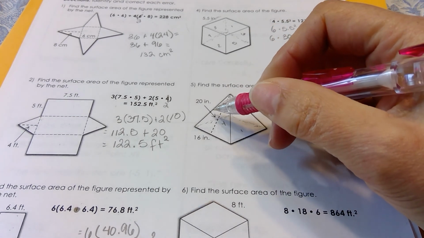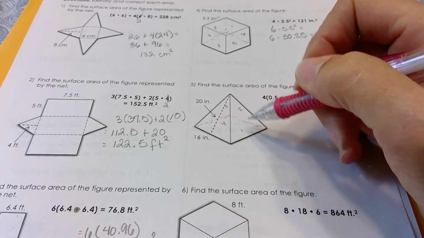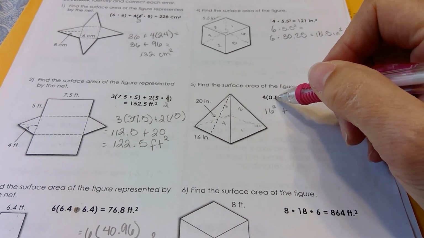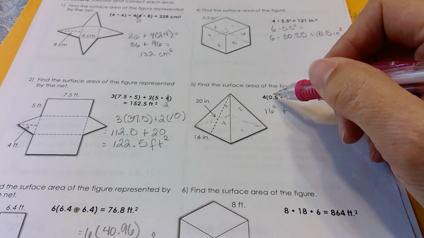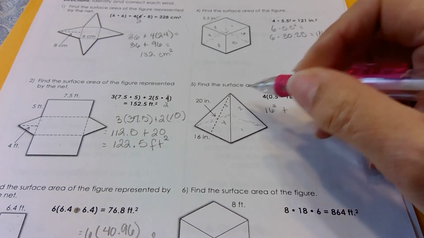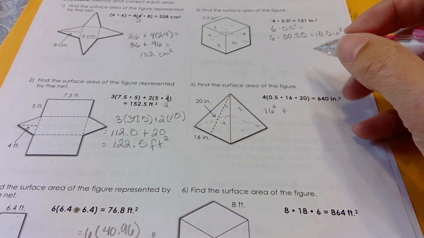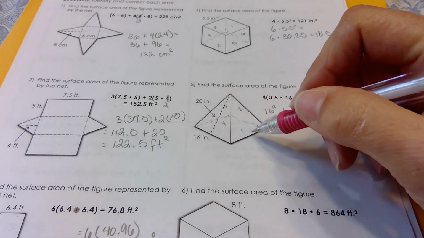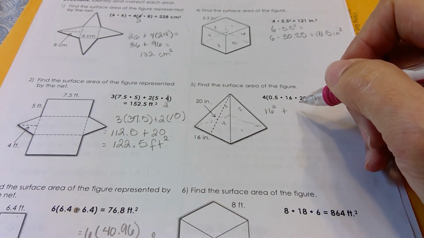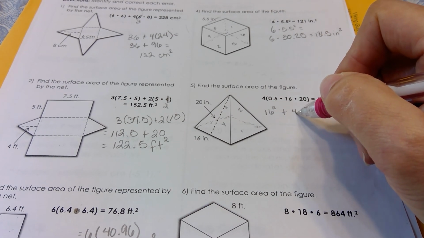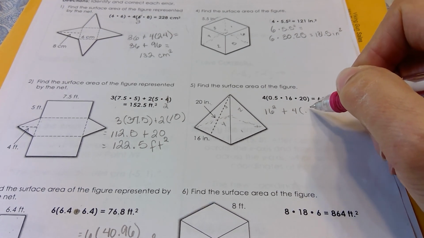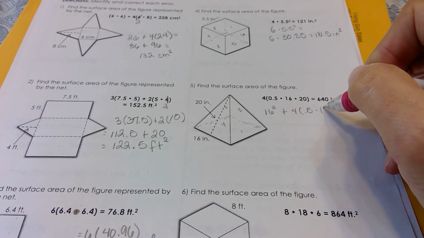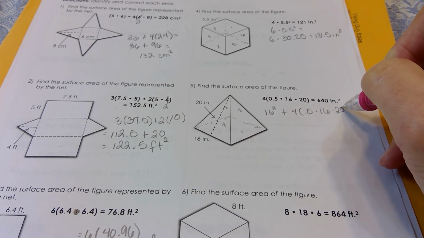So I'm going to have 16 squared plus. Now I need to figure out what each one of these triangles is. And we can use half as 5/10. That's what they did here. They did half of 16 times 20. So that is correct, 16 times 20. And there are 4 of them. So this part is right. What they forgot is the base or the bottom of their tent. So we'll say 4 times 5/10 times 16 times 20.